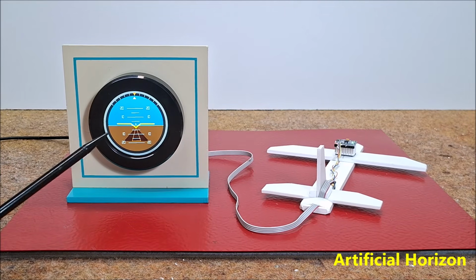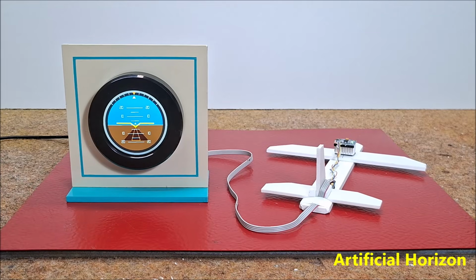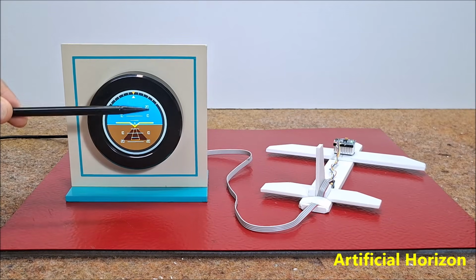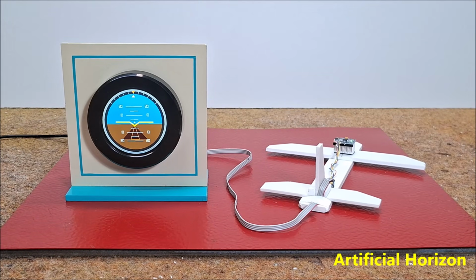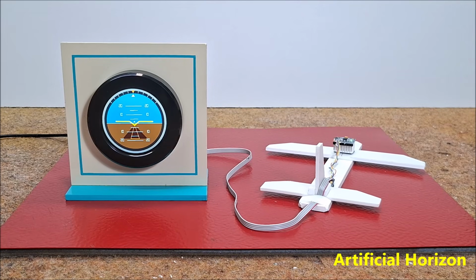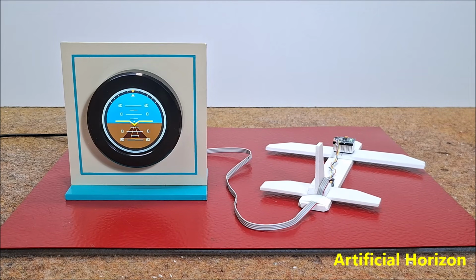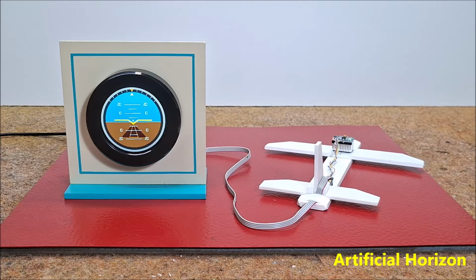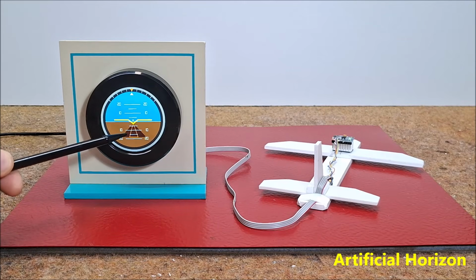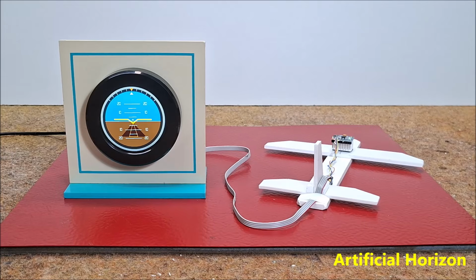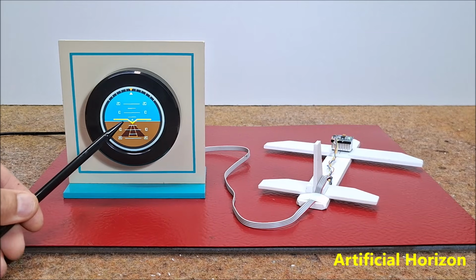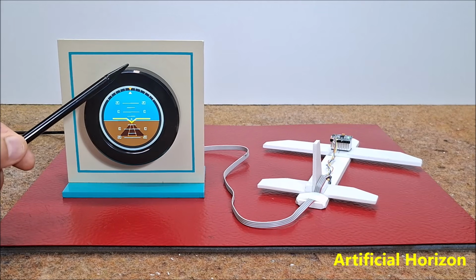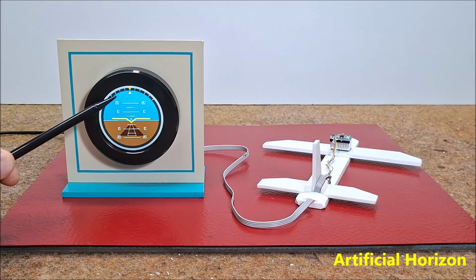A fixed yellow aircraft symbol remains centered on the display, while the horizon moves relative to the aircraft, closely replicating the behavior of a real aviation attitude indicator. Additional visual elements include pitch reference marks, a horizon scale, a virtual runway representation, and a roll angle indicator located at the top of the instrument.